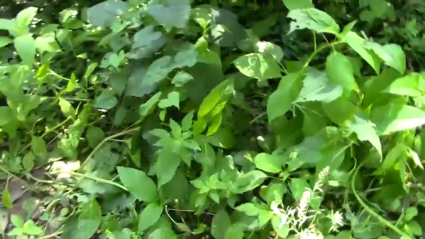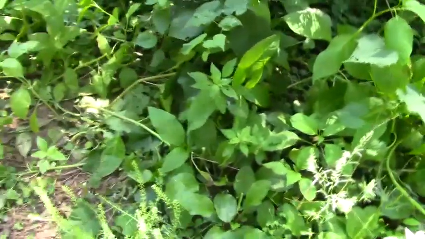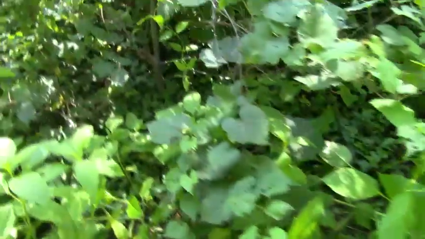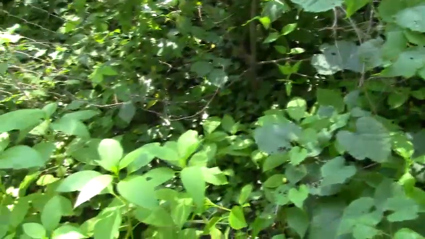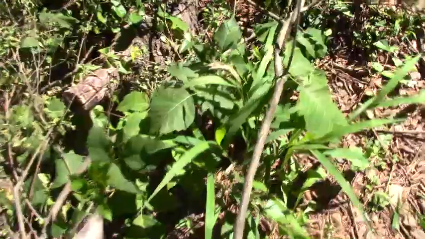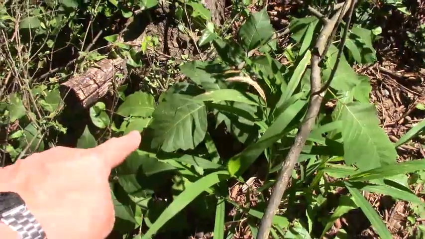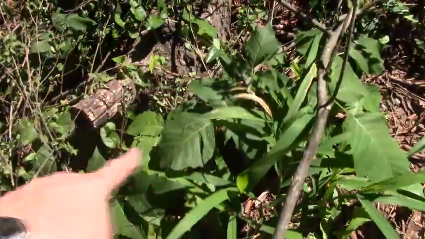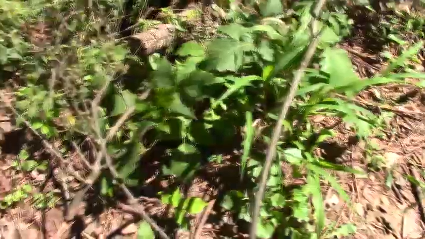I am surrounded by mosquitoes. I've put on a little bit of repellent. I don't know if it's going to be enough, but I wanted to show you the poison ivy that I encountered. You can see if I go along this thing here, right here, is poison ivy. It's got the set of 3 leaves, and it's right here in the path.